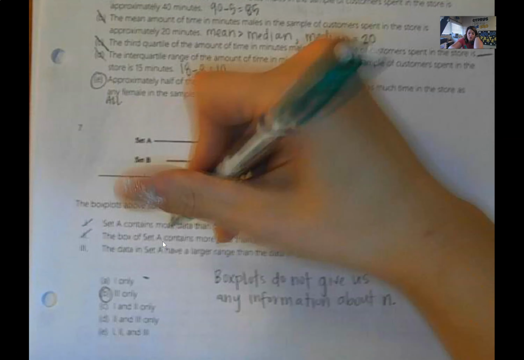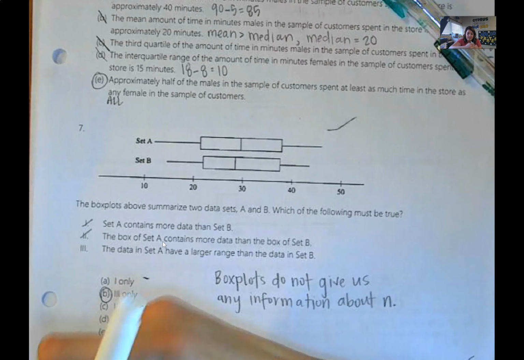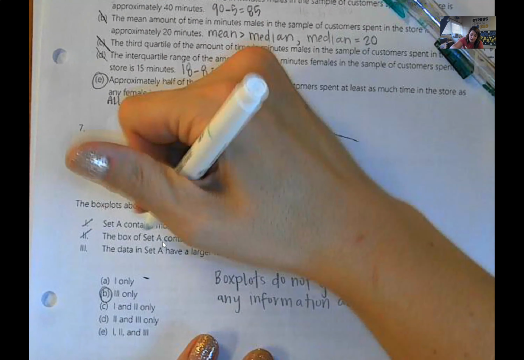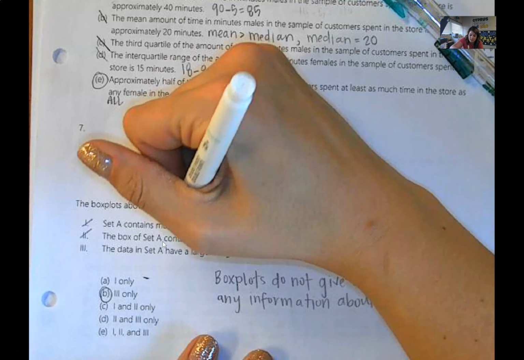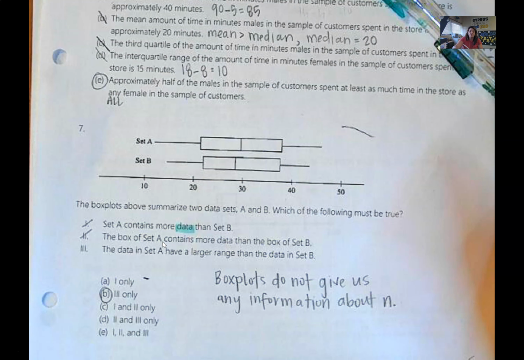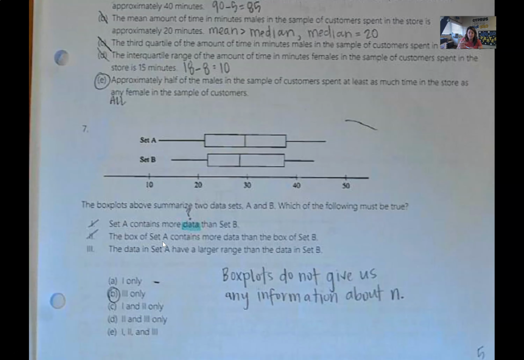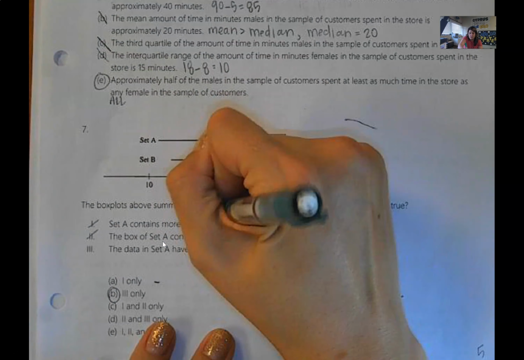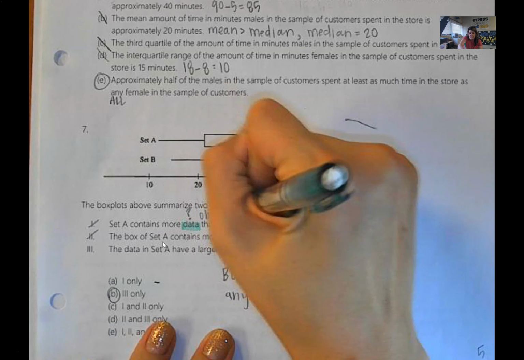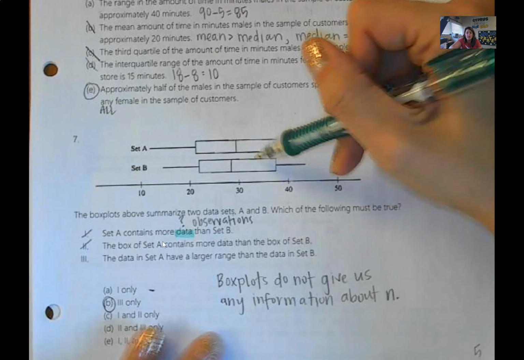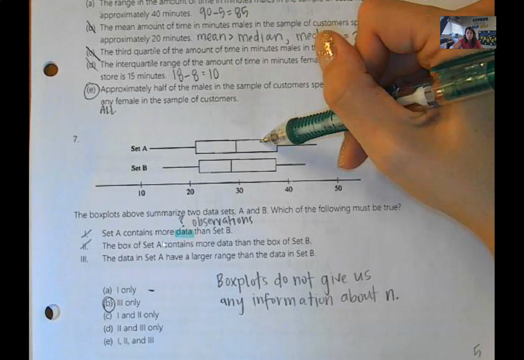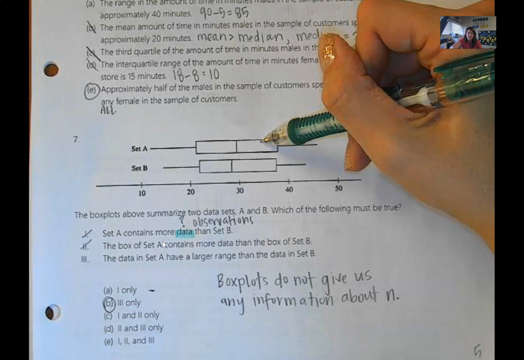And if they mean observations, we have discussed that we don't know how many observations are in a box plot unless they tell us. I'm pretty sure they mean observations, and unless they tell me, there's no way for me to know how many observations are in set A.